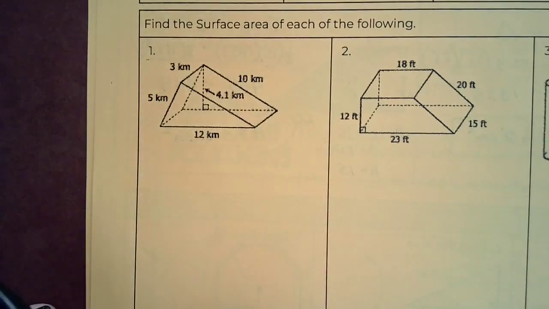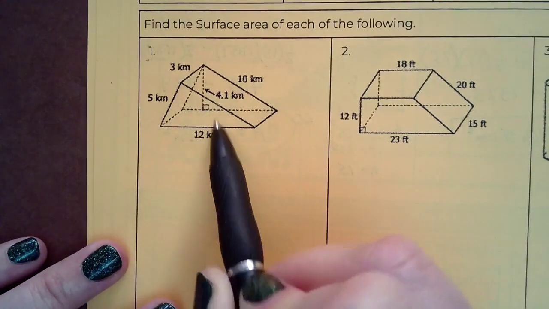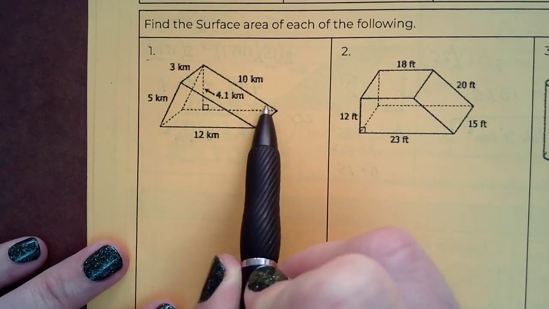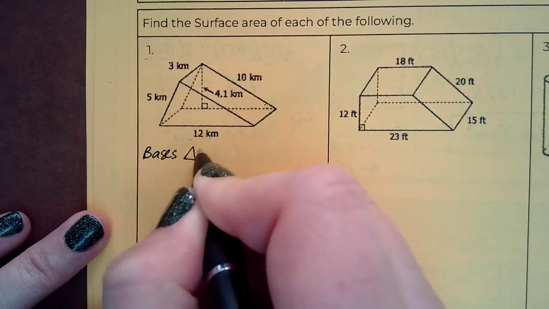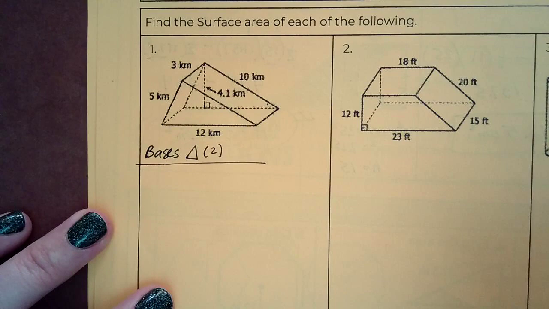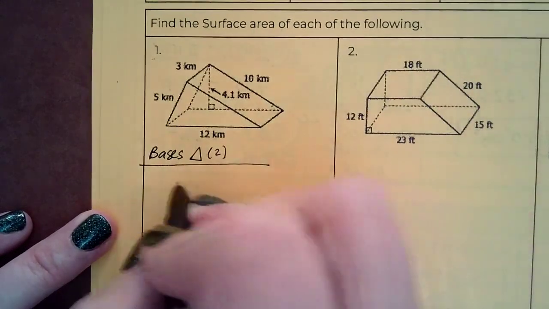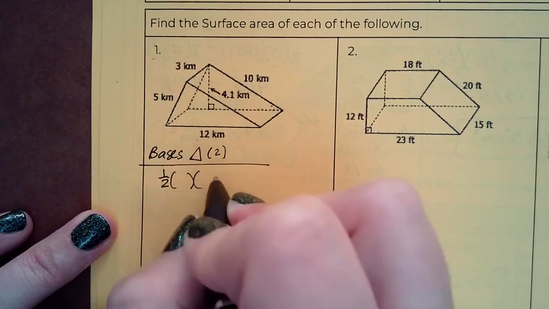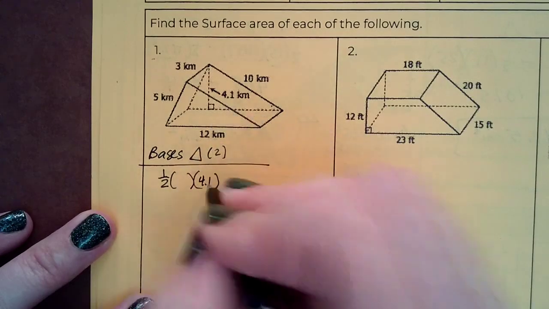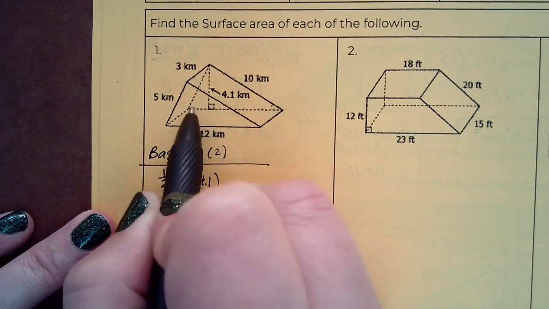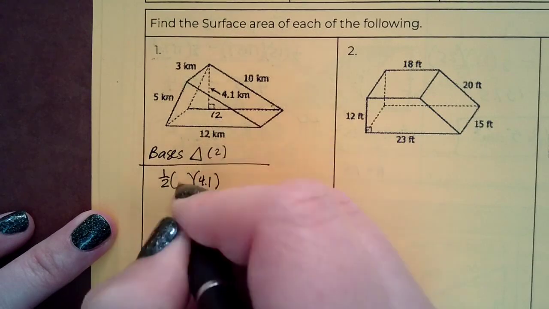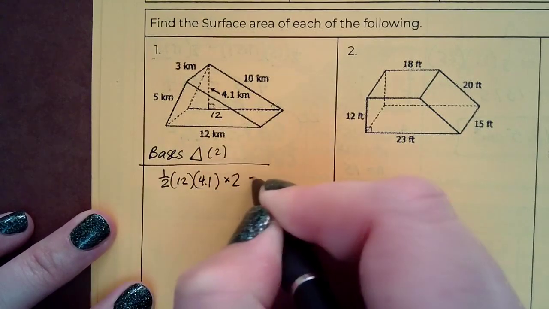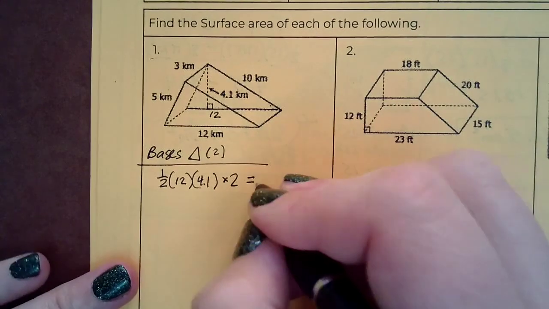Which sides are congruent and parallel? That will tell us the bases. This triangle here is the same as this triangle back here. So we can say the bases are triangles, and there are two of them. To find the area of a triangle, it's 1/2 base times height. The height is 4.1. The base is where the height meets a side at a right angle, so here. If this one's 12, this one's 12. And there are two of those. Plug that into your calculator, you should get 49.2.